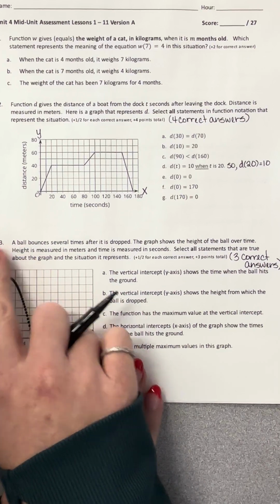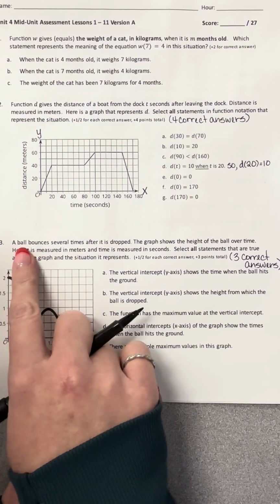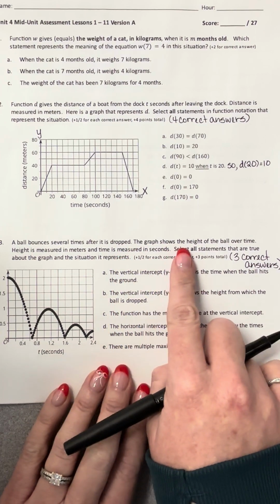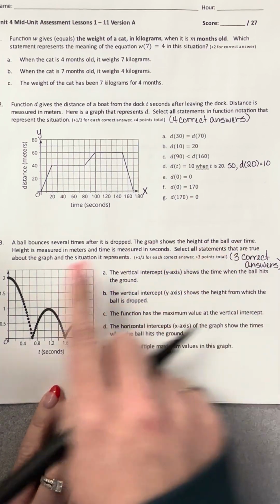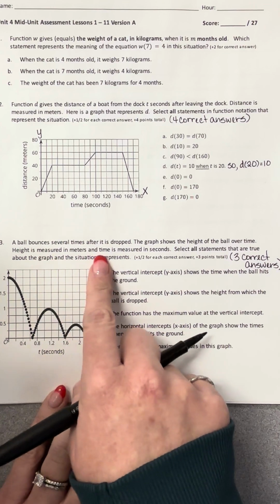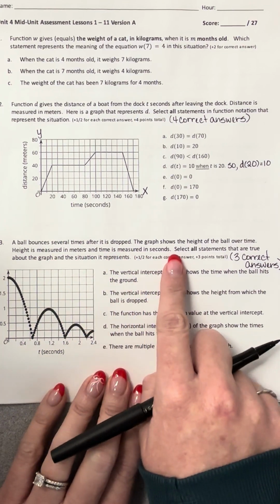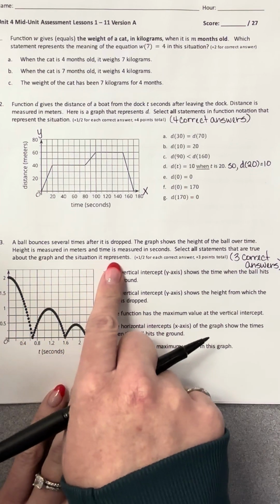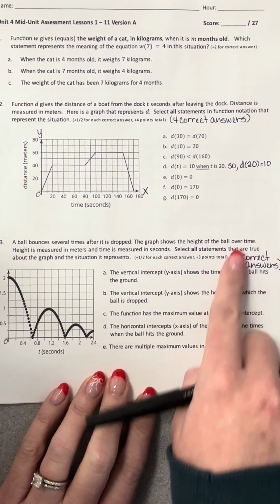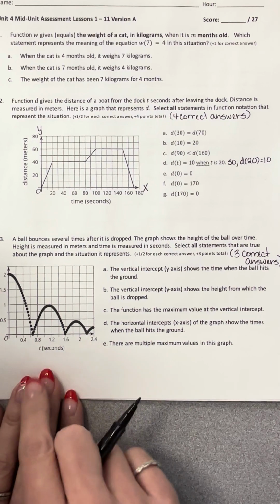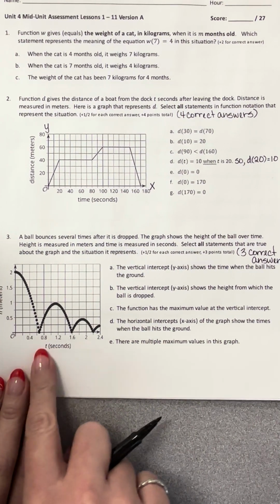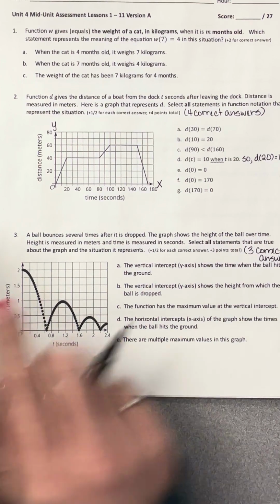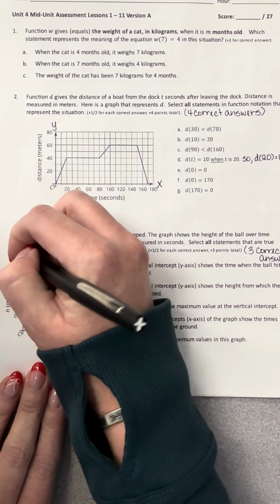Number 3. A ball bounces several times after it is dropped. The graph shows the height of the ball over time. Height is measured in meters and time is measured in seconds. Select all statements that are true about the graph and the situation it represents. There are 3 correct answers here. So our graph has our t seconds, and our y value is h in meters. So remember, this is our x and this is our y.